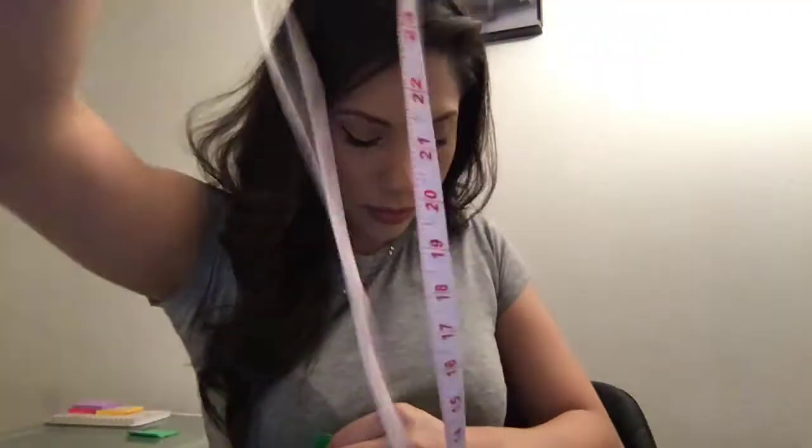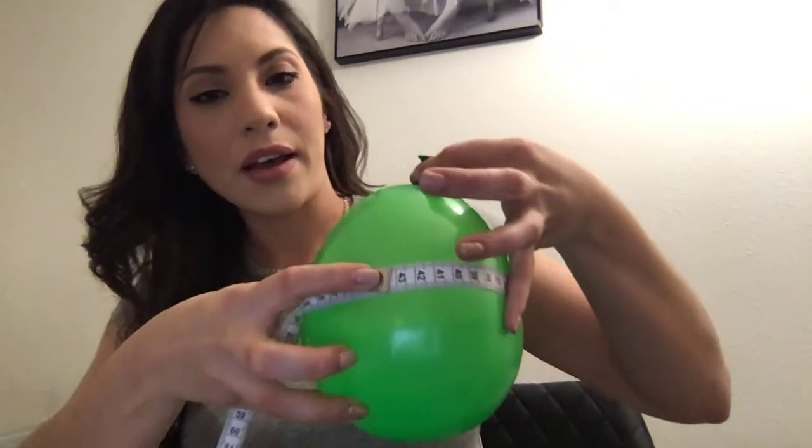So in centimeters, I will wrap this measuring tape. So I got 43 centimeters.